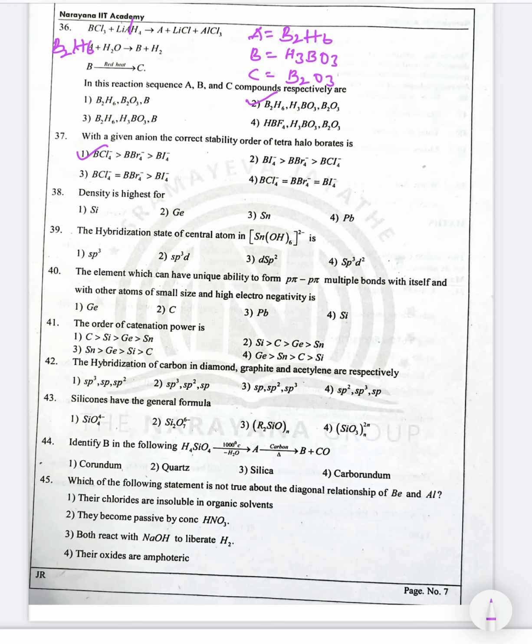Density is highest for, so down the group, density increases. Lead is more dense among all the 14th group elements, right? Actually the order is what, so generally silicon is less than carbon, then germanium, then tin, then lead. So carbon also, that is diamond form. So highest density is there for lead.